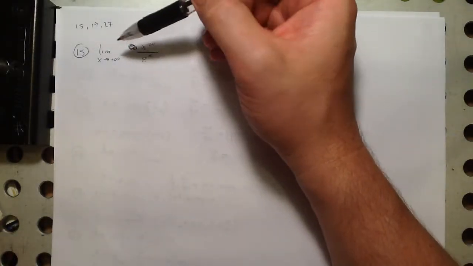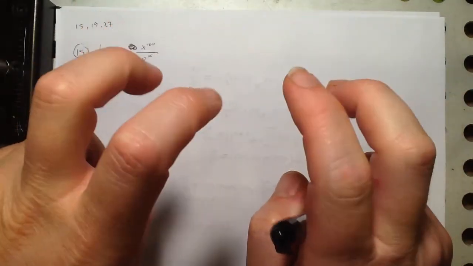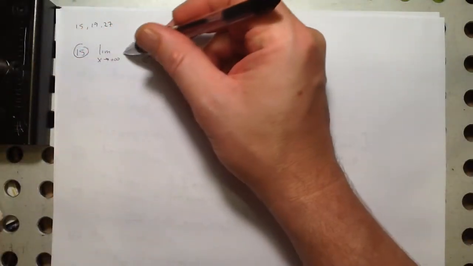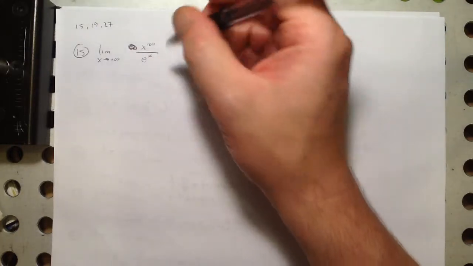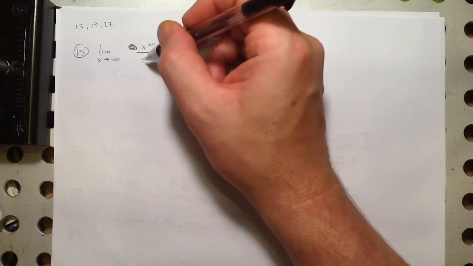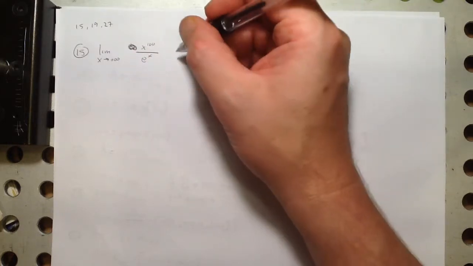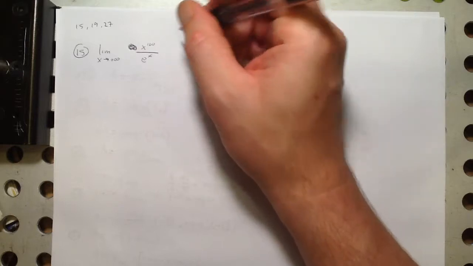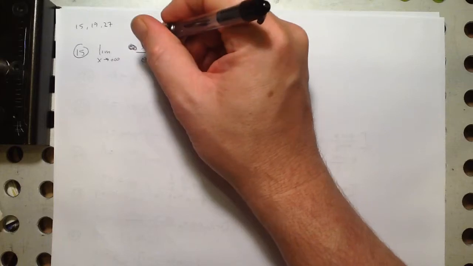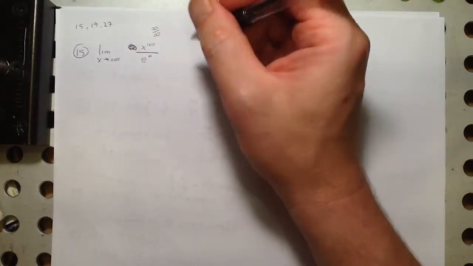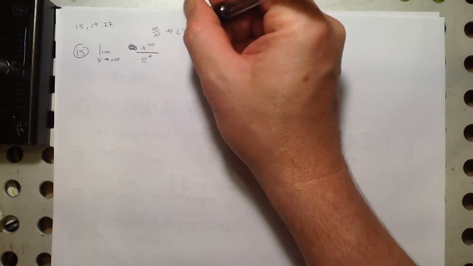Okay, the first thing we need to check is what happens when you plug in infinity into this. Well, if you plug in infinity into this, you get infinity to the 100 power, that's infinity. And if you plug in e to the infinity, that's also some version of infinity. So this is an infinity over infinity. It's like a little thought bubble here. And that means this is a L'Hopitalable problem.